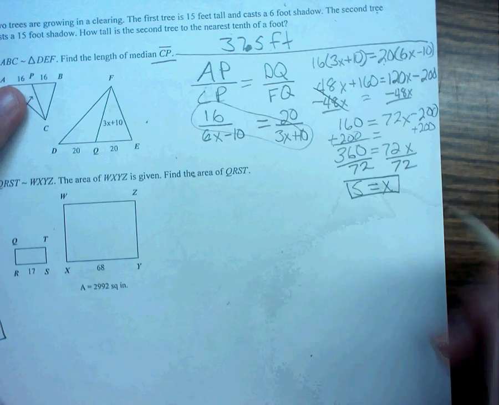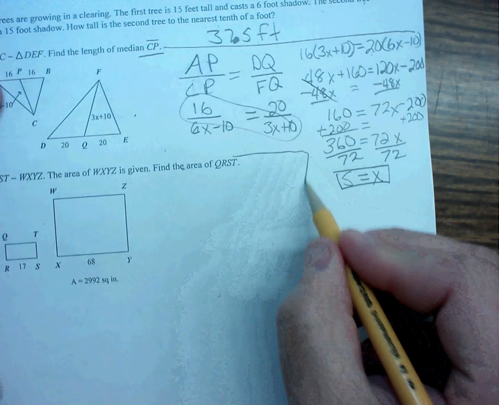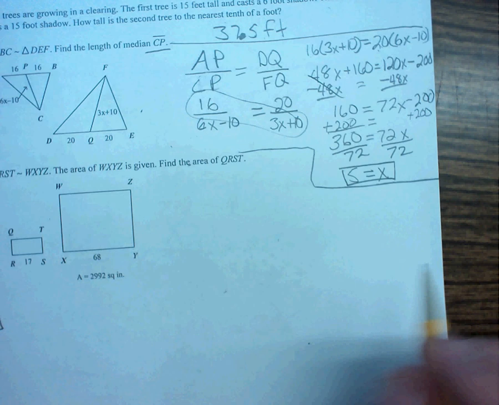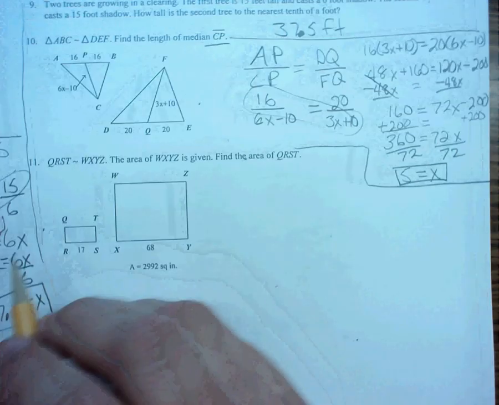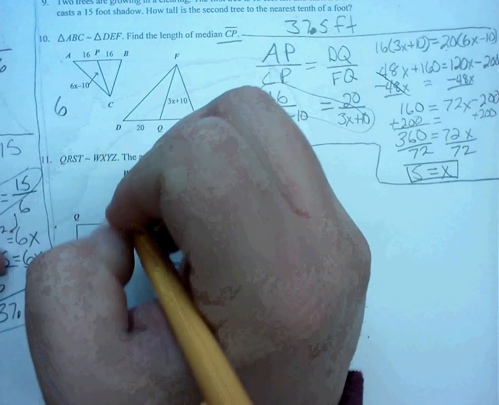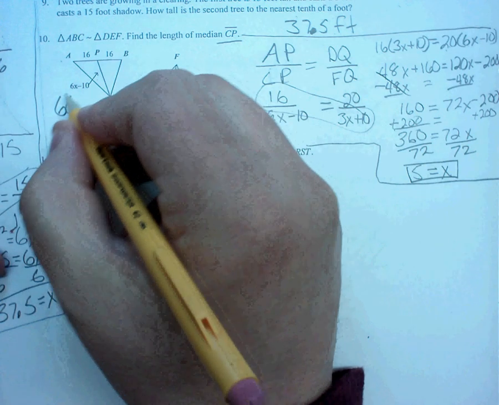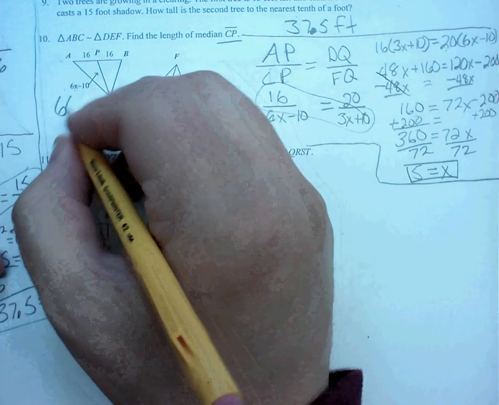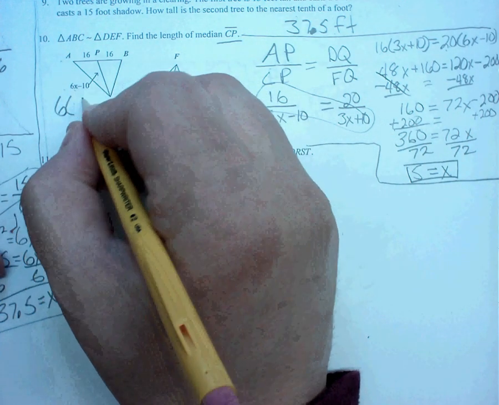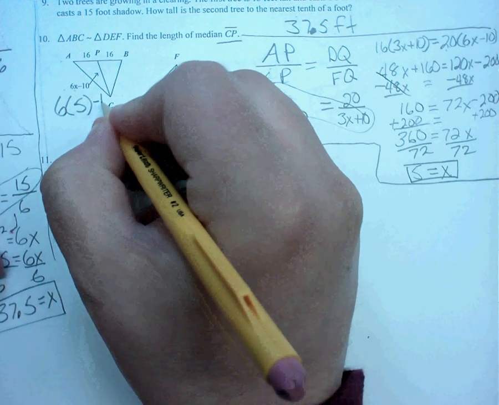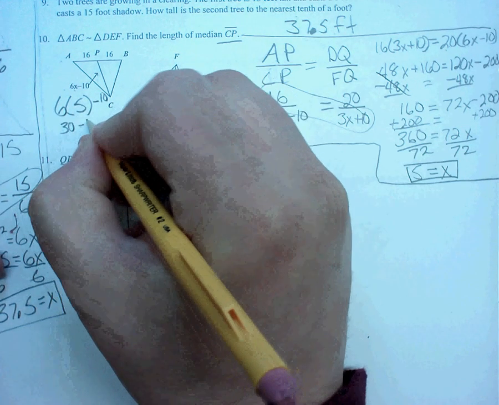X equals 5, right? But is that what they're asking us? No. They want to know what PC is. So PC, CP, same thing, is 6x minus 10, but we now know that x equals 5, so we're going to say 6 times the quantity 5 minus 10, which is 30 minus 10, which is 20.